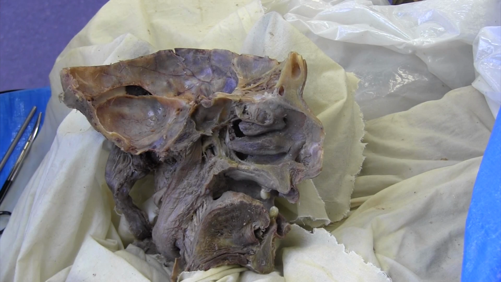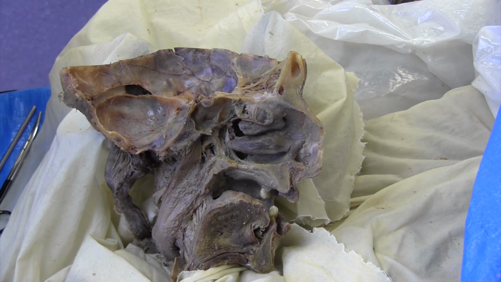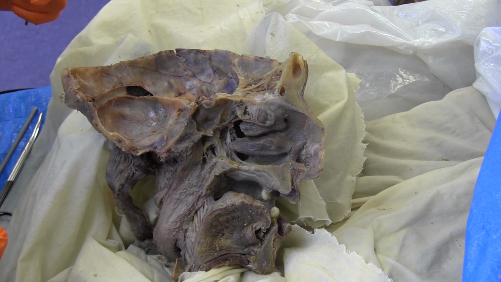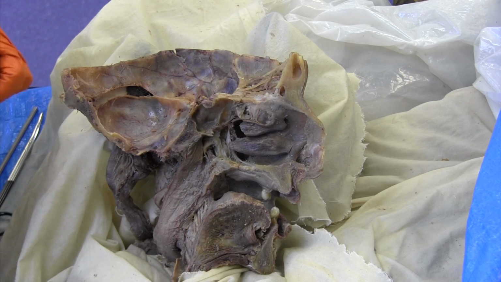Okay guys, now we're gonna move on to the nasal cavity. I'm gonna save the pterygopalatine fossa for last because there's a lot in a small little area. But what I'd like to cover first is the nasal cavity with all the sinuses and everything. So let's start with that.